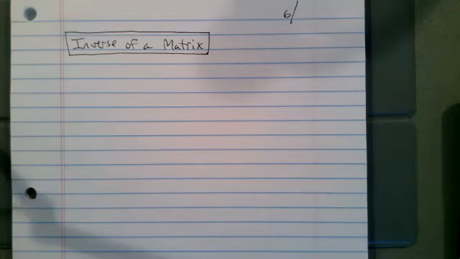So inverse is a general term. If we're talking about real numbers, we have an additive inverse, which we call the opposite, and we have a multiplicative inverse, which we call the reciprocal. So the inverse of a matrix is kind of like the reciprocal of a matrix, although don't say it that way. It's the inverse of a matrix, and it's implied that we're talking about the inverse under matrix multiplication.